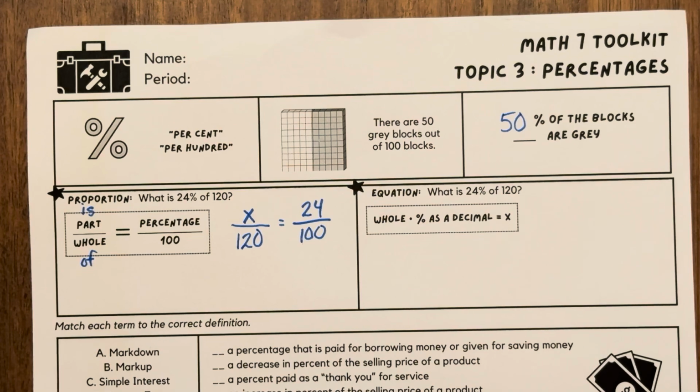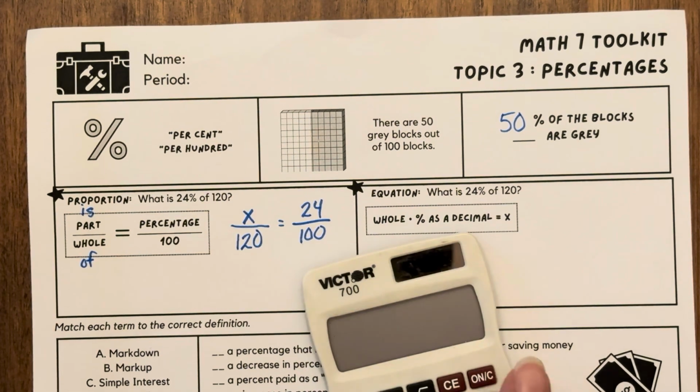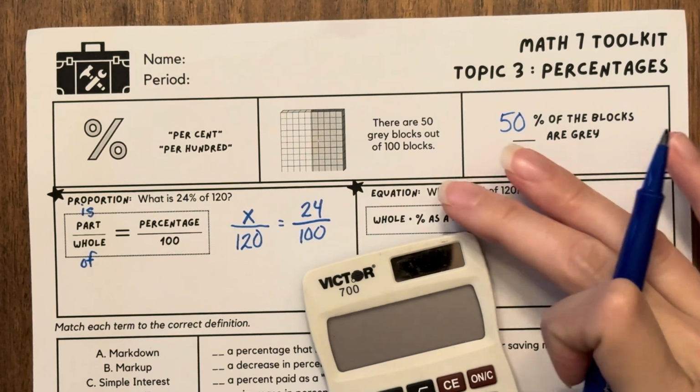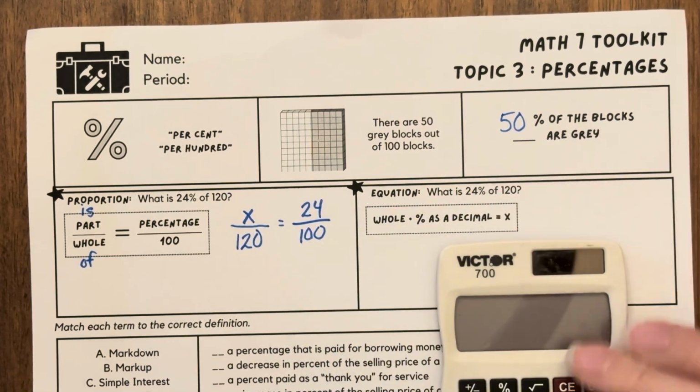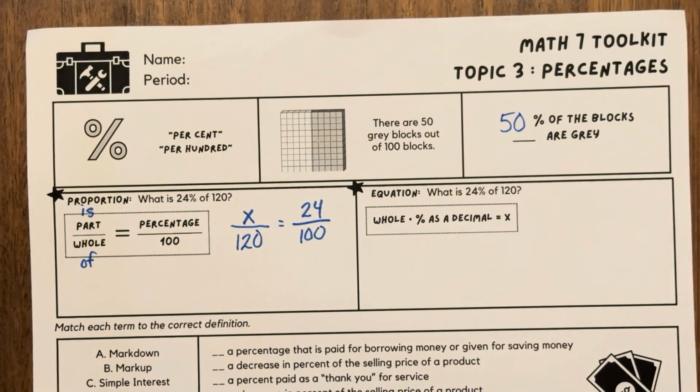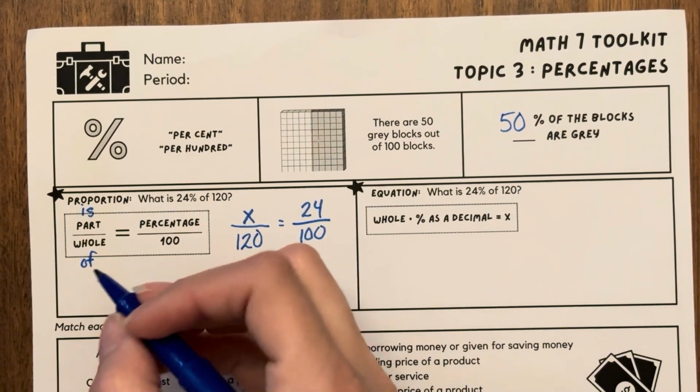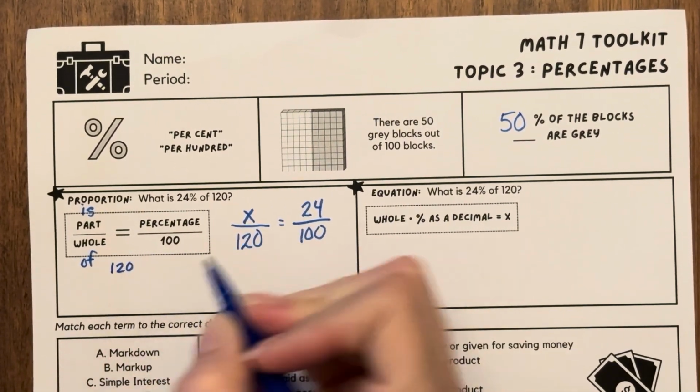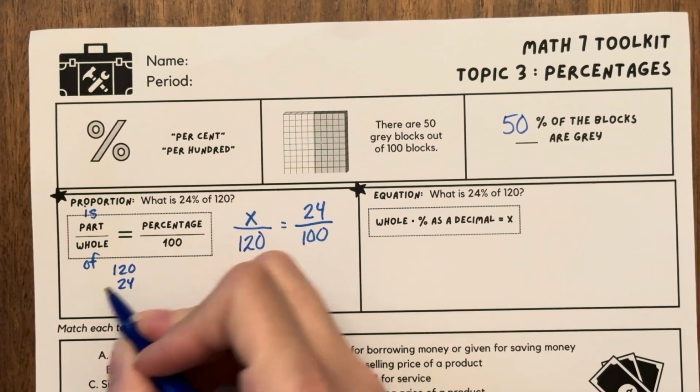I forgot to grab myself a calculator, and I went to go grab one out of my bag, but it's not working. I can't get it to turn on. So you're going to have to see my scratch work on here. So 120 times 24.